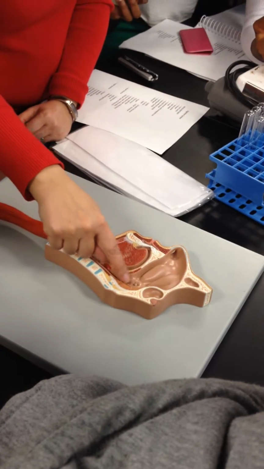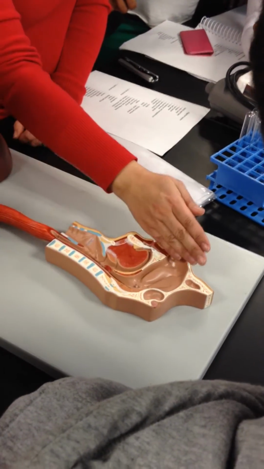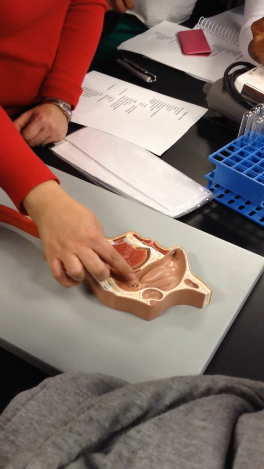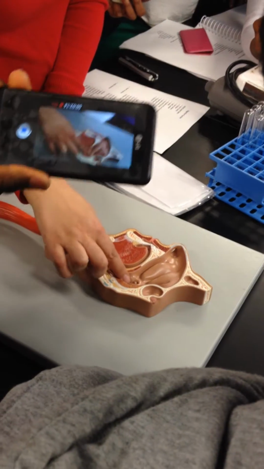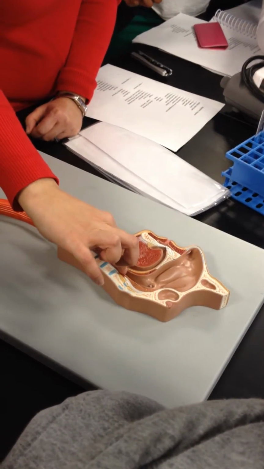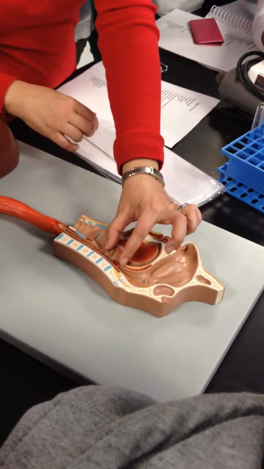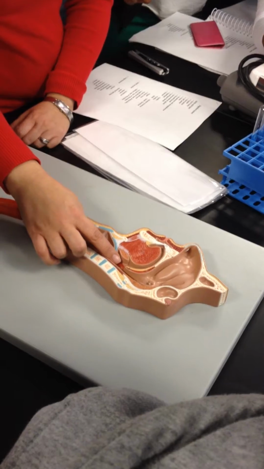The superior part here is called nasopharynx. The nasopharynx is called nasopharynx because it's just posterior to the nasal cavity. So this area here where my finger is pointing is nasopharynx, right? And then you have the oropharynx here. This area is the oropharynx. We call it oropharynx because it's just posterior to the oral cavity.